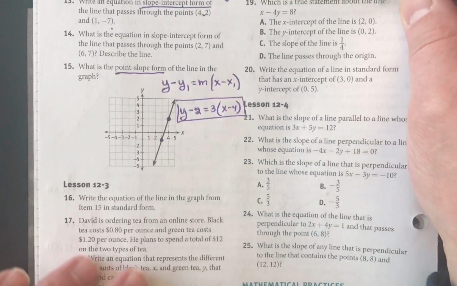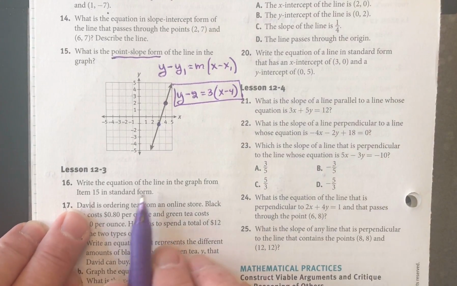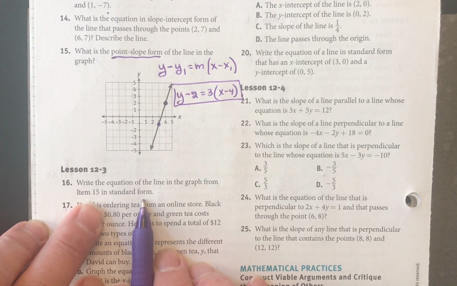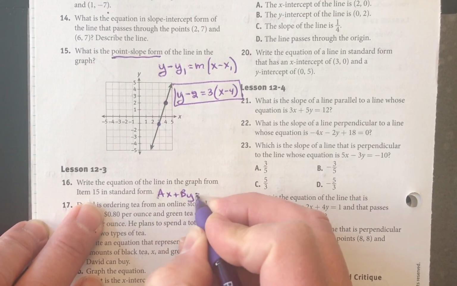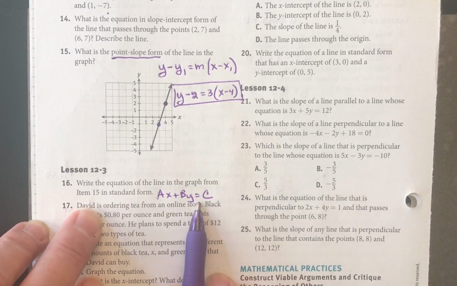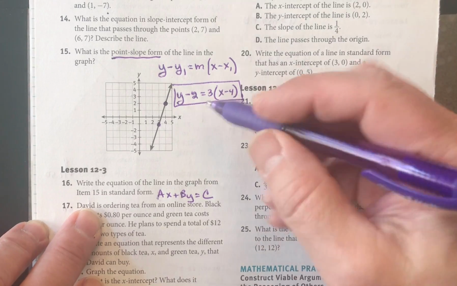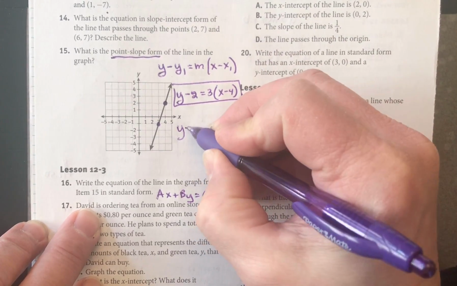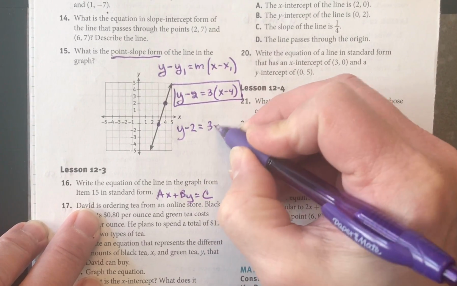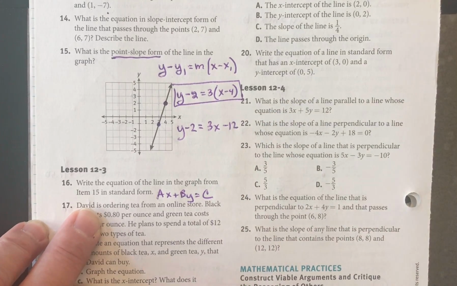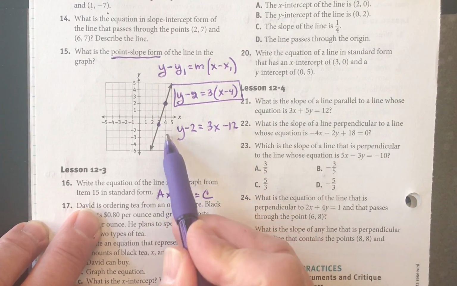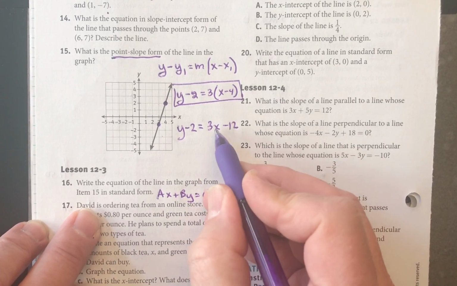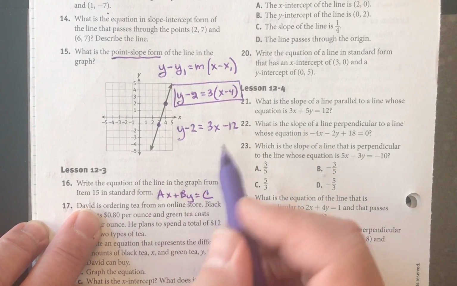However, in number 16, there's a follow-up question. It says write this in standard form. Standard form is ax plus by is equal to c. So I'm going to rewrite this equation so that it looks like this. So now I'll take y minus 2 equals 3x minus 12. And I want to get the x and y's all on the left side. And I can do that by subtracting 3x.